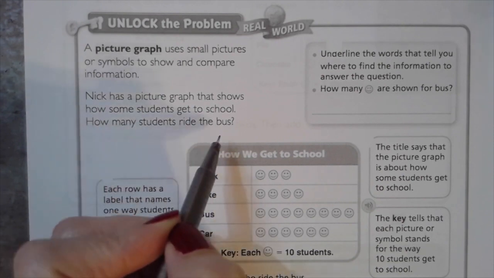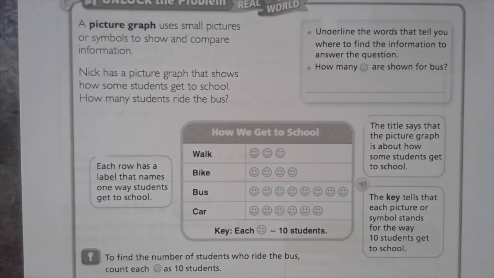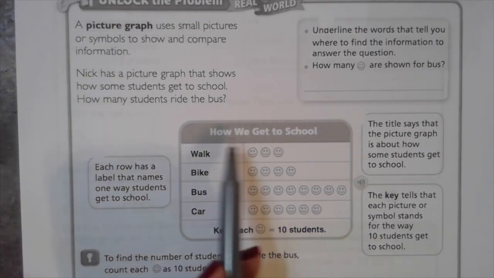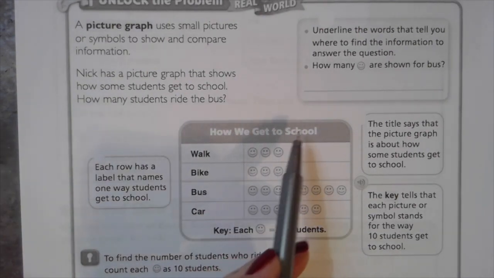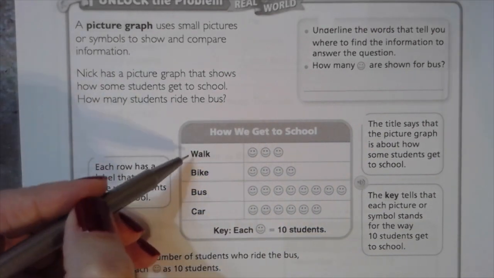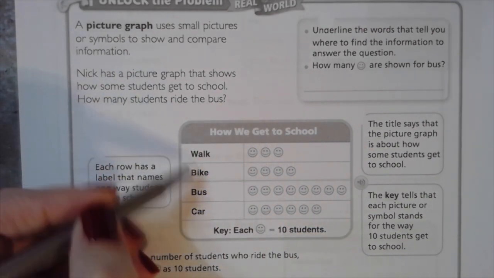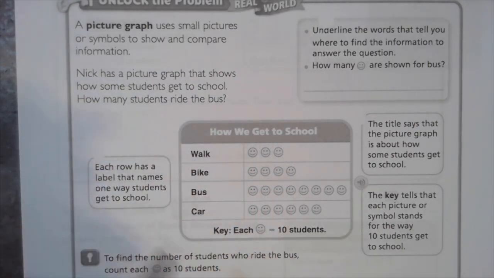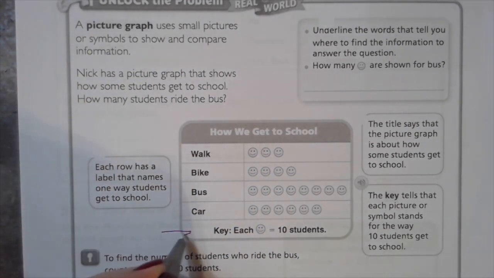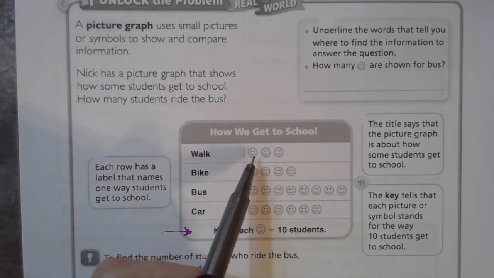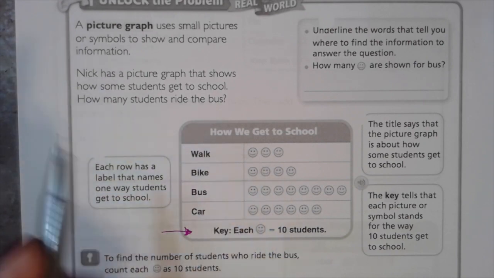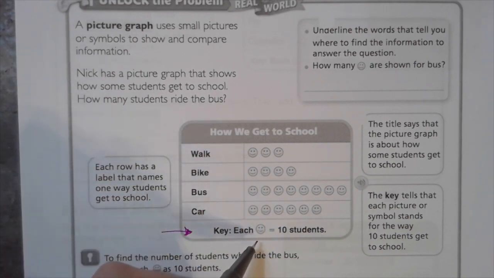How many students ride the bus? Okay, well, let's look at all the important information. The title, how we get to school, that tells us what kind of graph we're looking at. The labels are walk, bike, bus, and car. Here are the amounts, but look, the key. Key is important. Each smiley stands for 10 students. So when you see walk, that's not just 3 students, right? This tells us each smiley stands for 10.